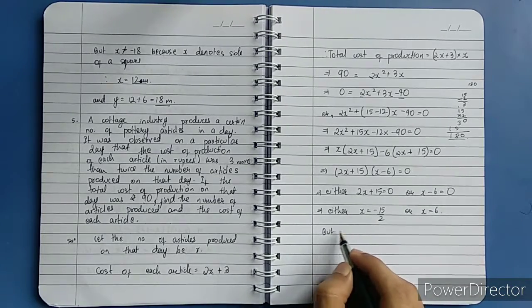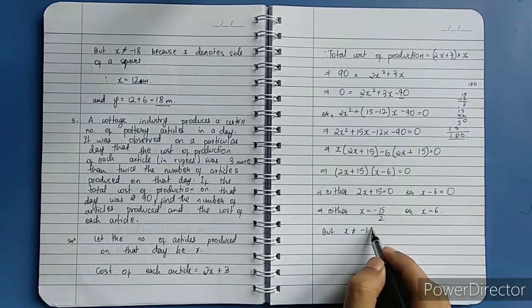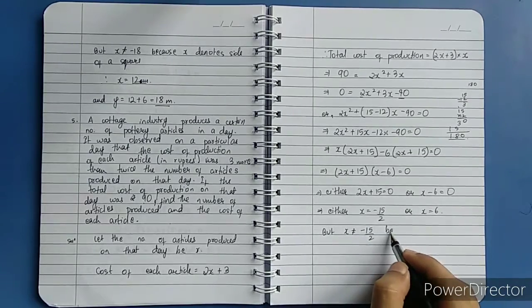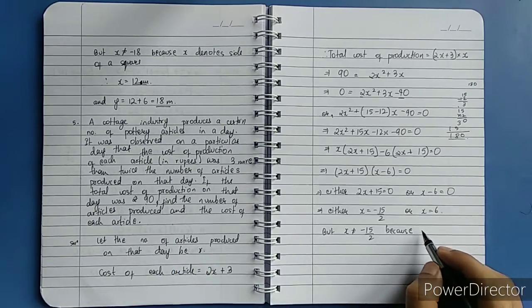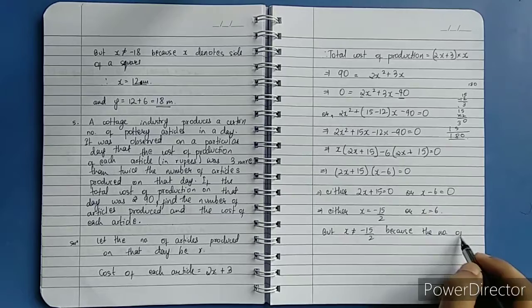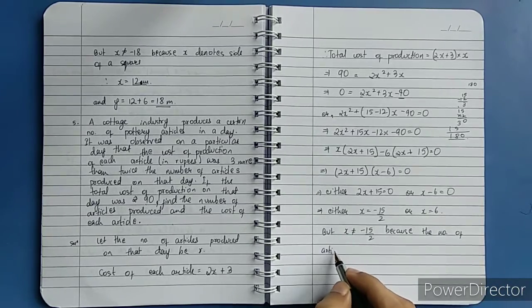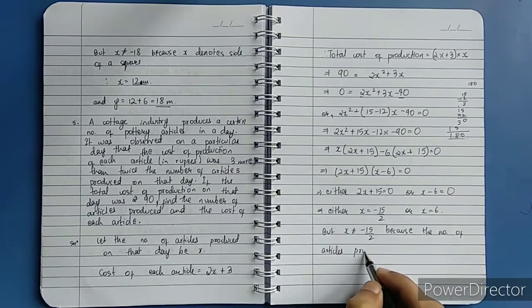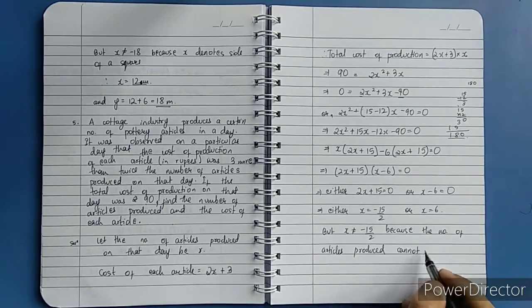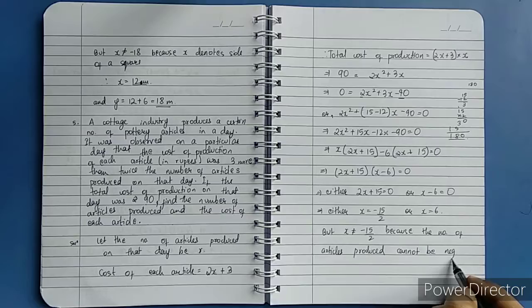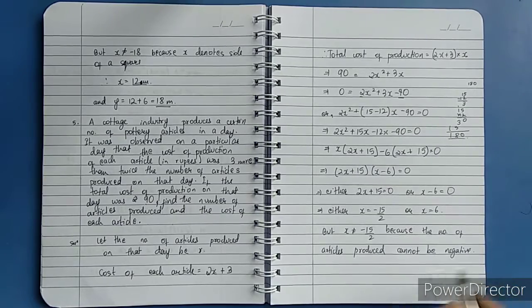But x is not equal to minus 15 by 2, because what did we take x as? The number of articles produced, which cannot be negative. Therefore, x equals 6.